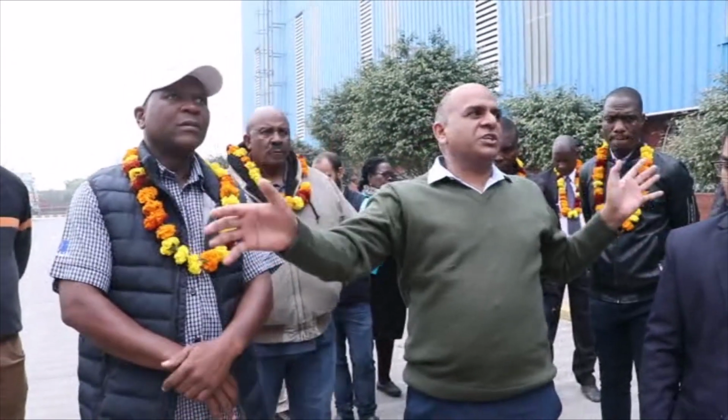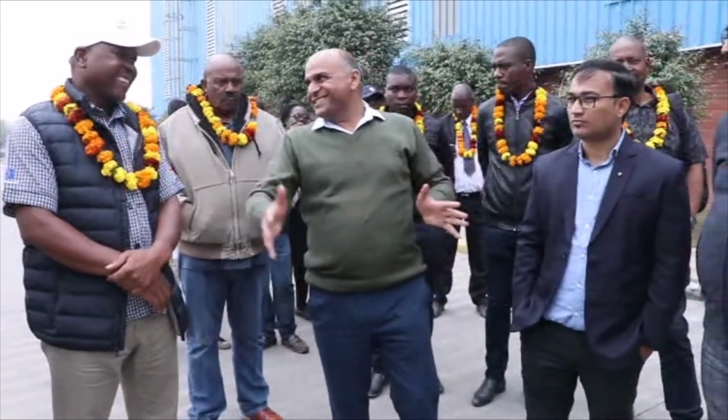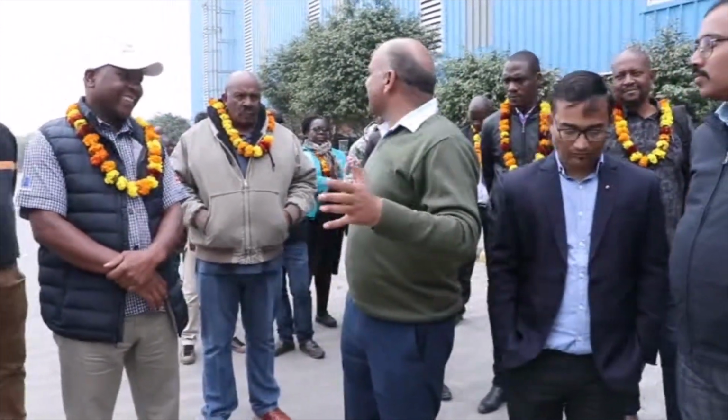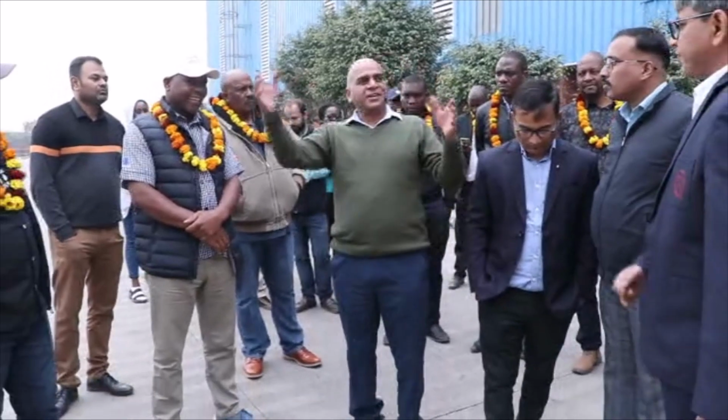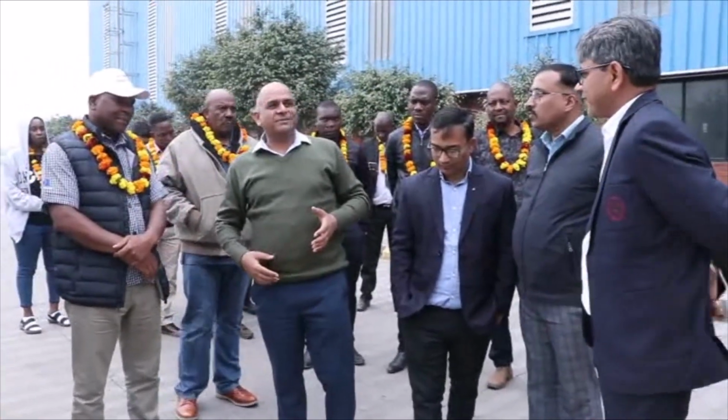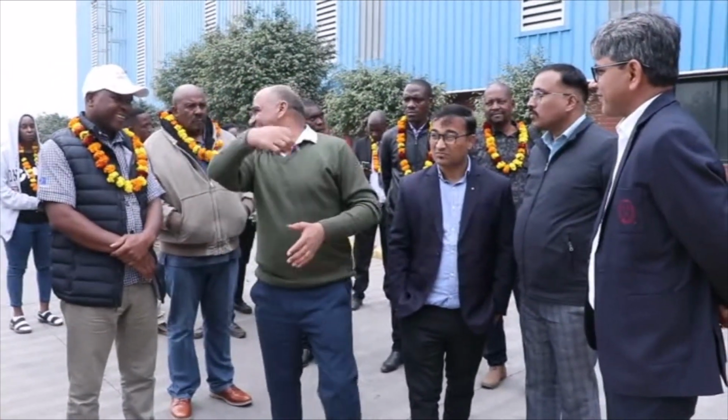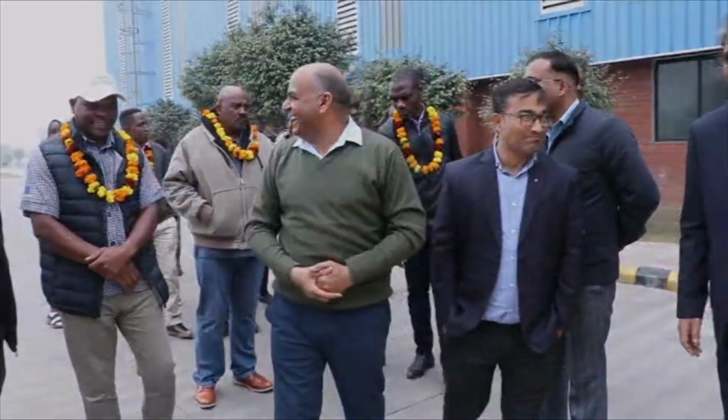Overall, if you see by the size of the plant, we are the biggest plant in Asia in terms of size. So total 42 acres of land and around 16 kilometers of roads if we travel straight. Indian Rotary project. Yes.